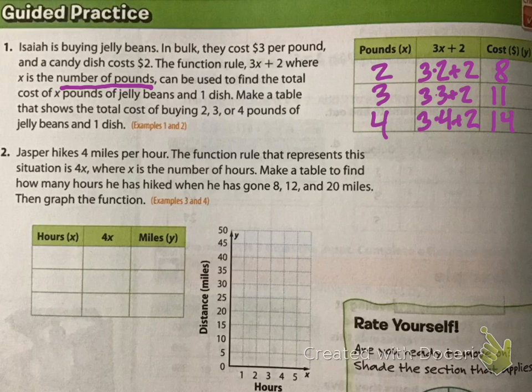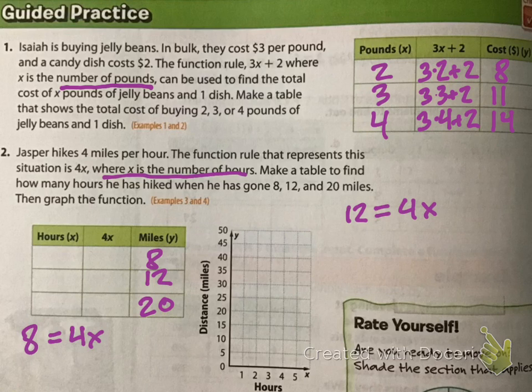Now, Jasper hikes 4 miles per hour. The function rule that represents this situation is 4x, where x is the number of hours. Make a table to find out how much he has hiked when he has gone 8, 12, and 20 miles. Since it's not hours, it's going to be our y value. So now we have 8, 12, and 20. So for our expression, we get 8 equals 4x. We're going to get 12 equals 4x, and 20 equals 4x.